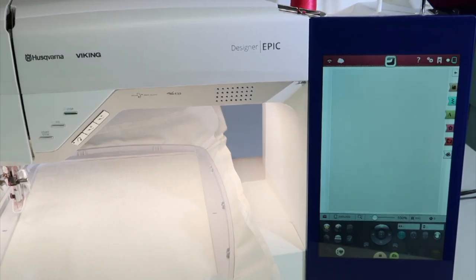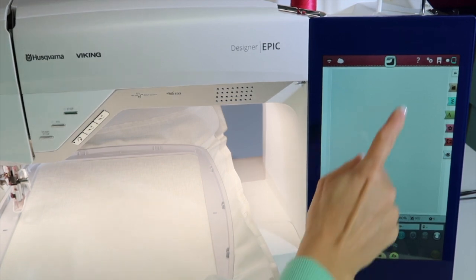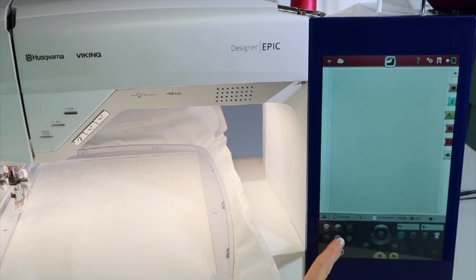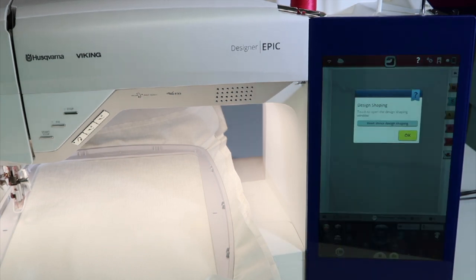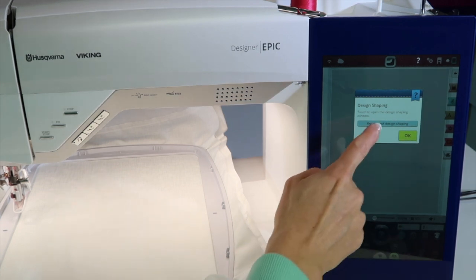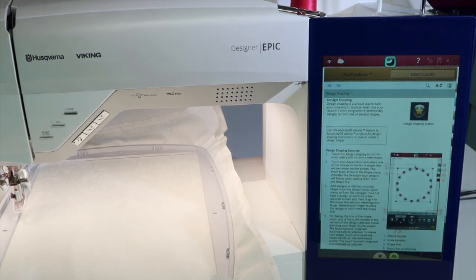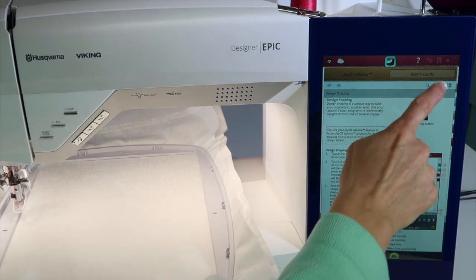At any given time that you might need help within the Viking Designer Epic, you can always touch the question mark. When the question mark is blinking, that means that you can touch something on screen and it will tell you what it's called. Sometimes you don't even know what to look up in the manual because you don't know what it is. But this will also take us to the manual that will allow us to read up about what design shaping actually is. That's in your user's guide.